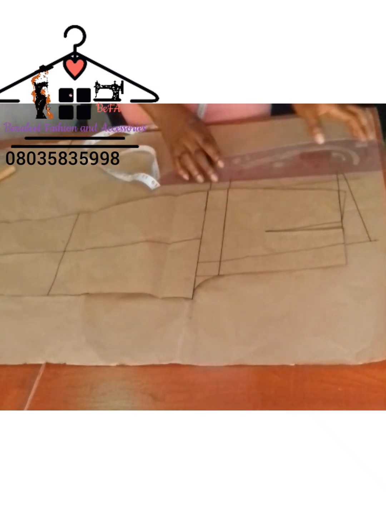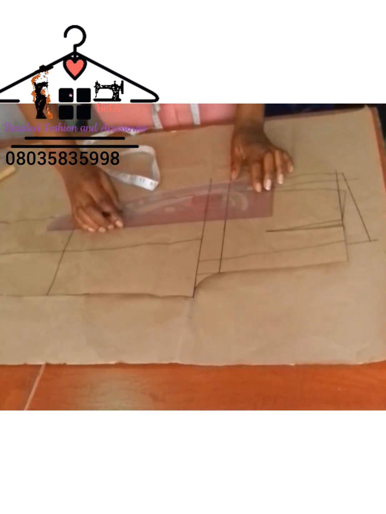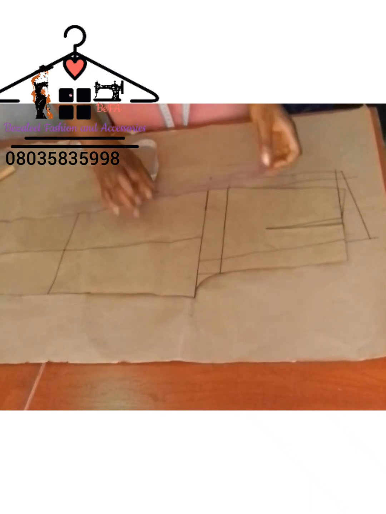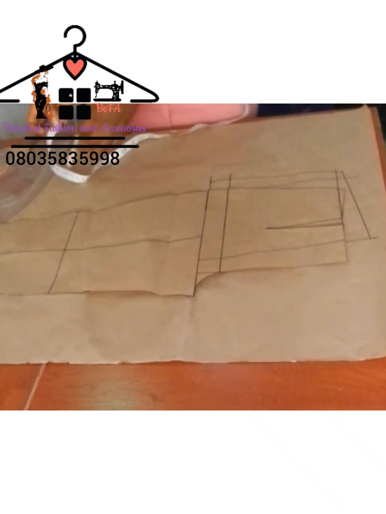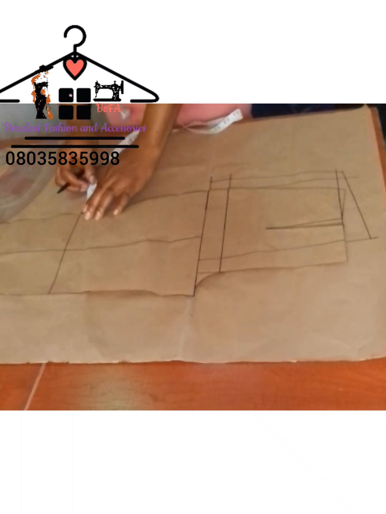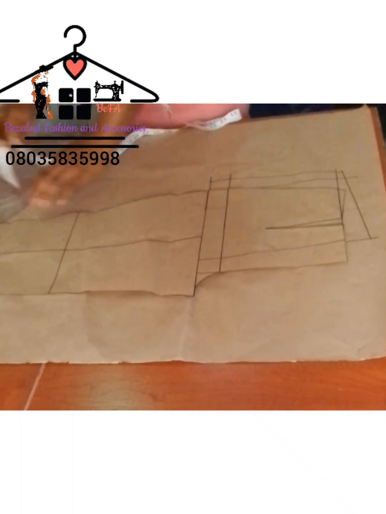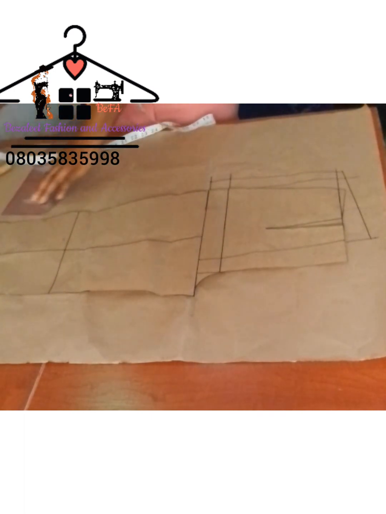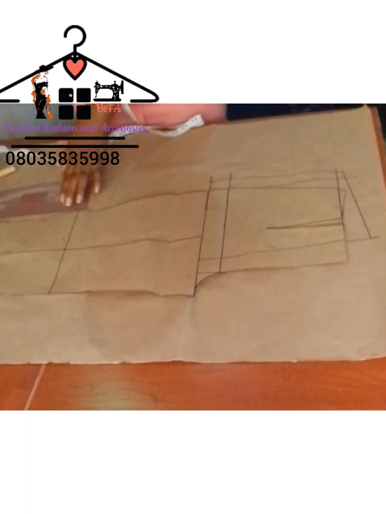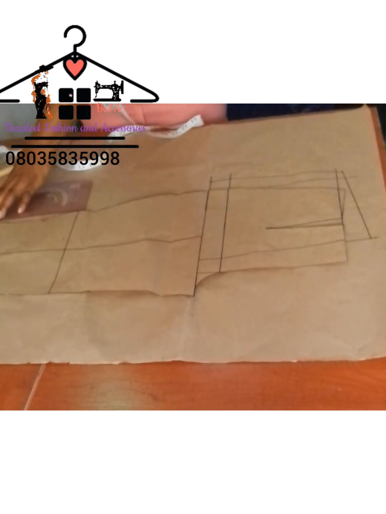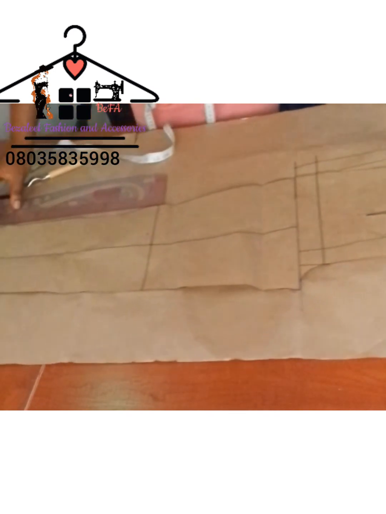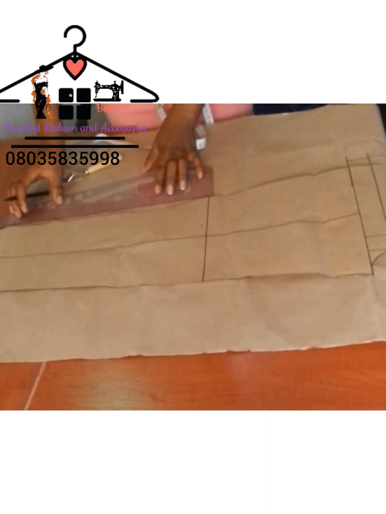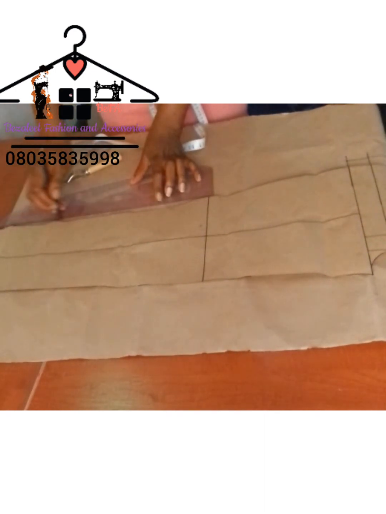The smooth line there. And then I'm going to extend it to the crotch line with my curve. Okay, now I'll come to this knee line and mark half inch. I'm going to do it all the way to the down. So I'll draw the line from the ankle. So let me pull it so you can see. From the ankle there.